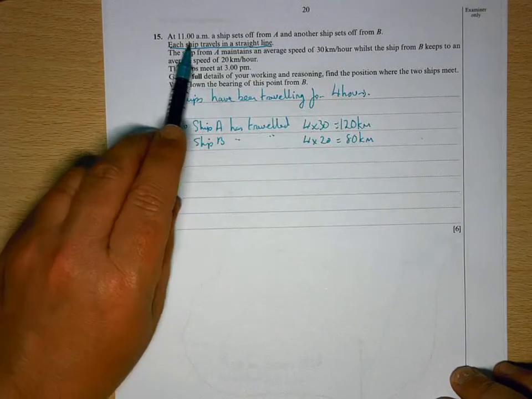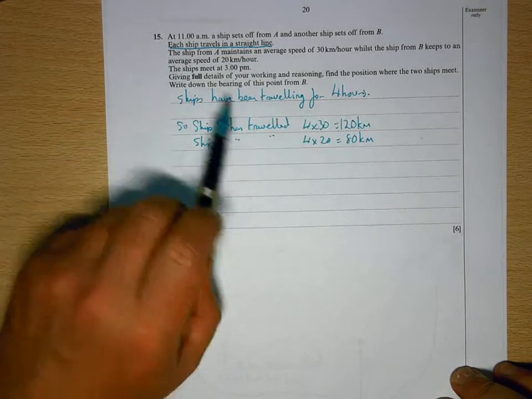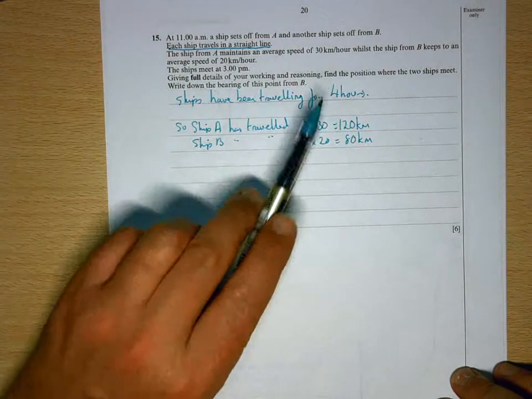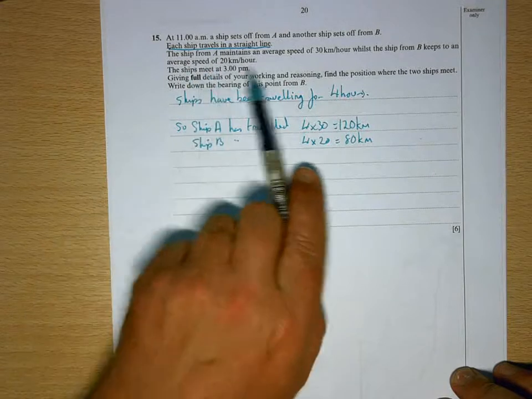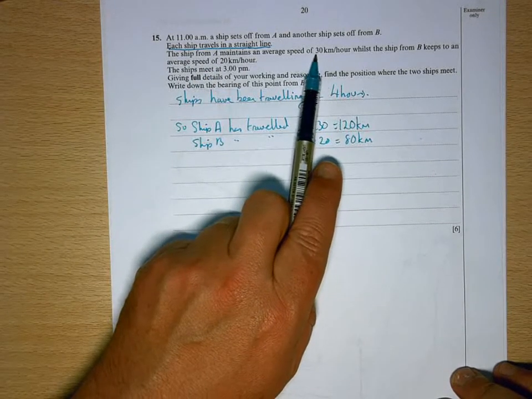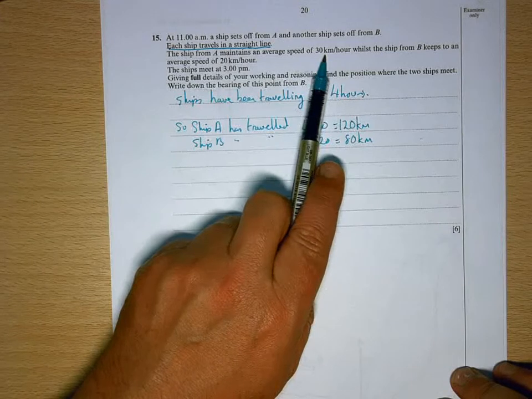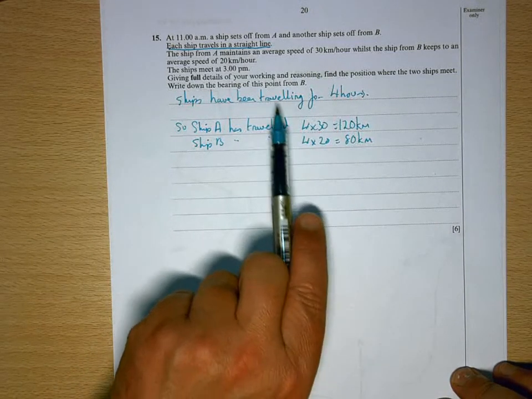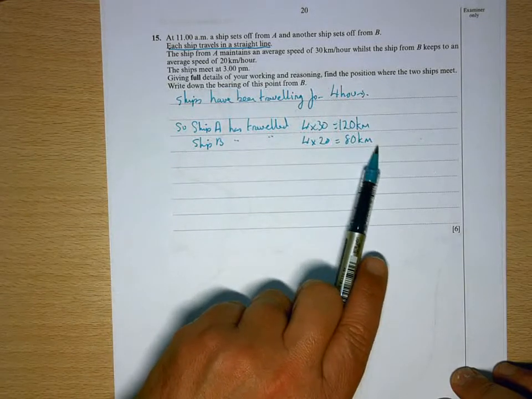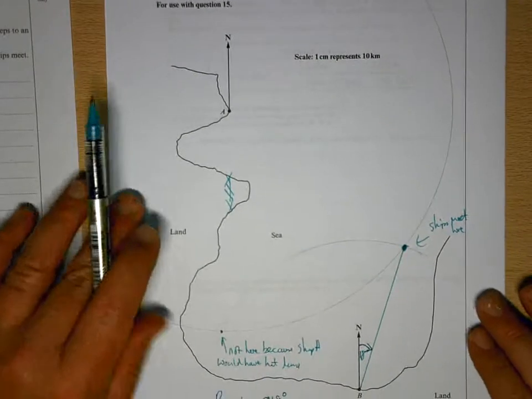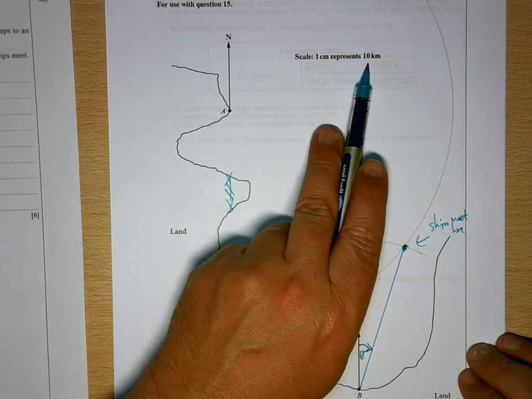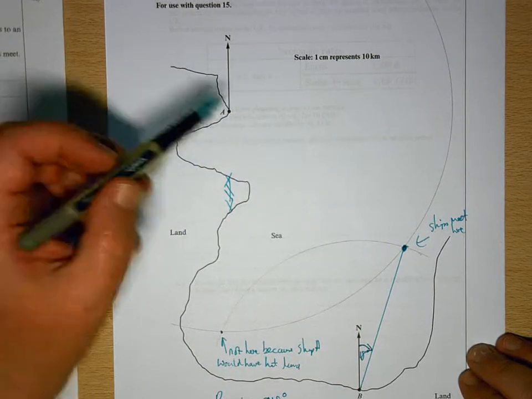We can work out that the ships have both been travelling for 4 hours. They started at 11, they met at 3, that's 4 hours. They're travelling at an average speed, ship A, at 30 kilometers an hour. So in 1 hour it's gone 30 kilometers, 2 hours 60, 3 hours 90, 4 hours 120 kilometers. And ship B is travelling at a different speed, and we've worked out that that's travelled 80 kilometers. So on our diagram then, I know that 120 kilometers is going to be 12 centimeters because that's the scale. So I've got to find where 12 centimeters from A is.